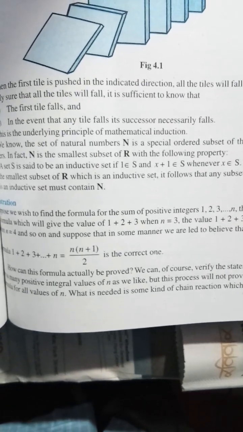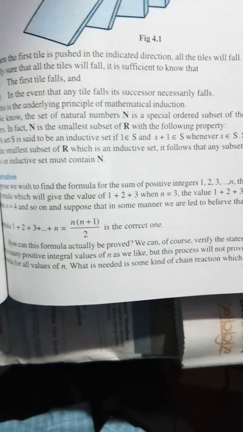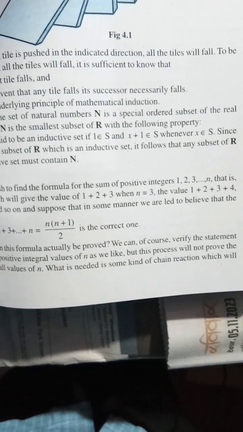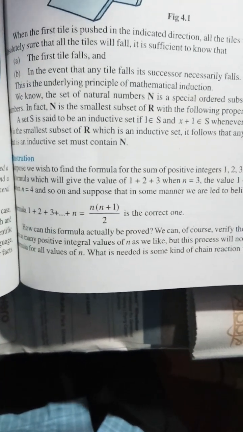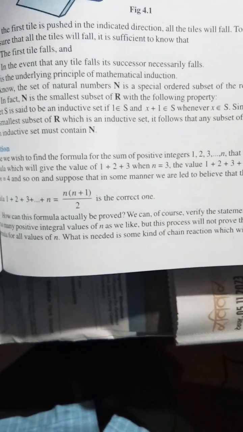We know the set of natural numbers N is a specially ordered subset of the real numbers. In fact, N is the smallest subset of R with the following property. A set S is said to be an inductive set if 1 is in S and x plus 1 is in S whenever x is in S. Since N is the smallest subset of R which is an inductive set, it follows that any subset of R that is an inductive set must contain N.